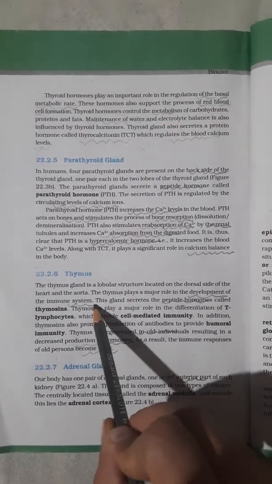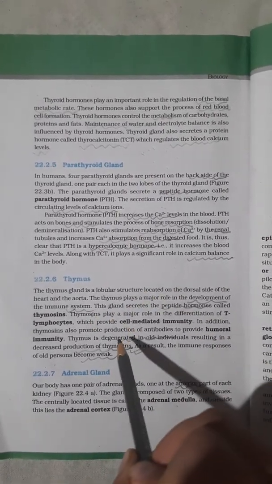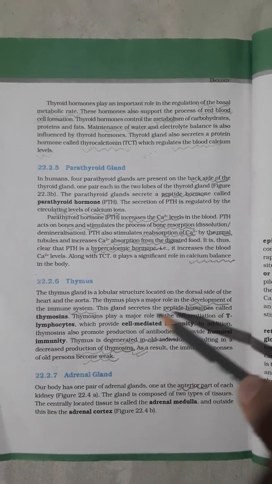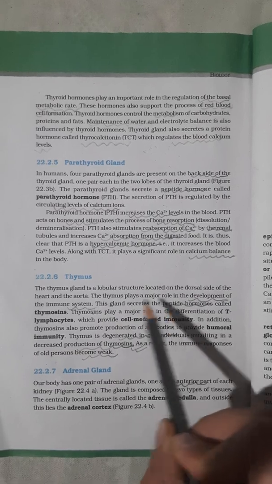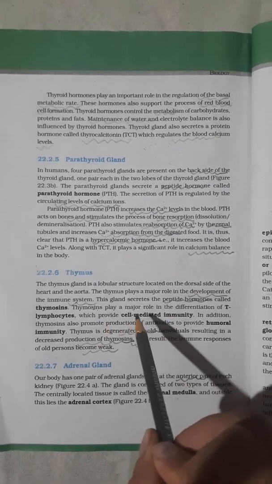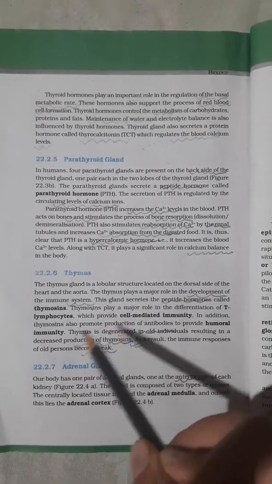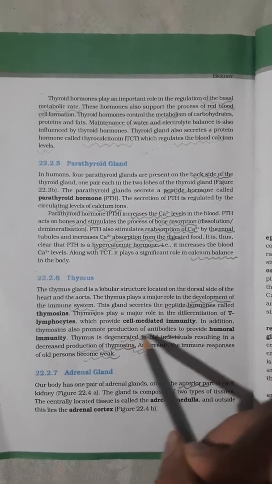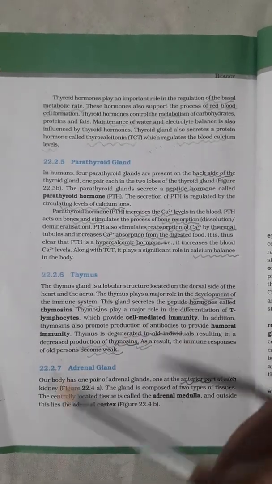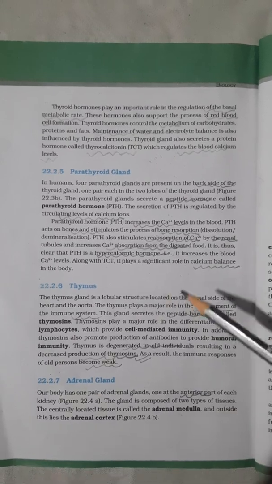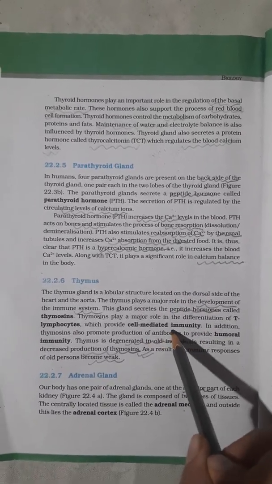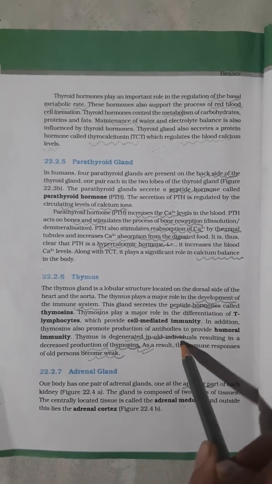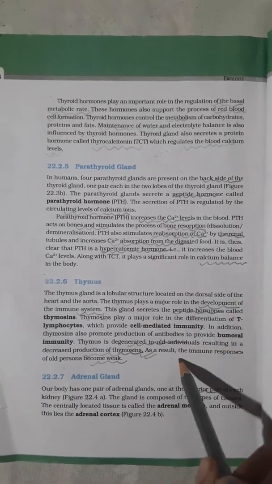Lastly, the thymus. It is located on the dorsal side of the heart and the aorta. It helps in the development of the immune system. It secretes important peptide hormones like thymosins. These will help the T cells, which are the defense cells that help in cell-mediated immunity, to produce antibodies, which will also help in humoral immunity. So, cell-mediated immunity is immunity through the cells, and production of antibodies is humoral immunity.